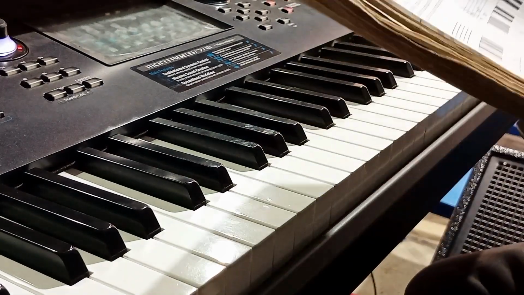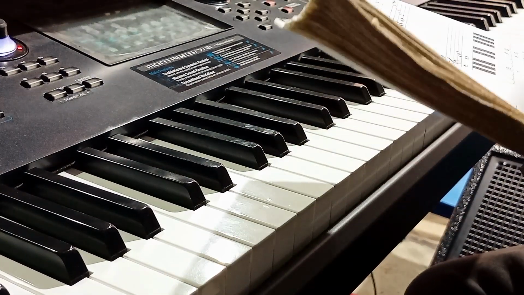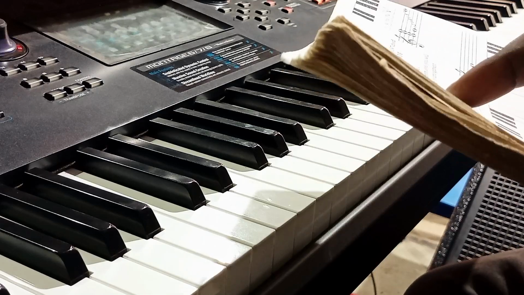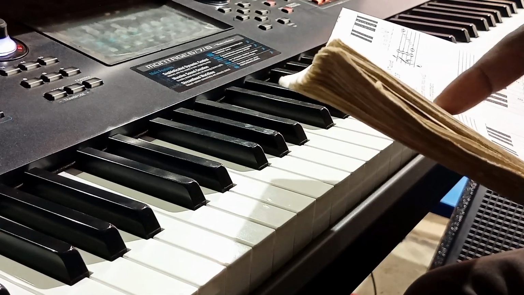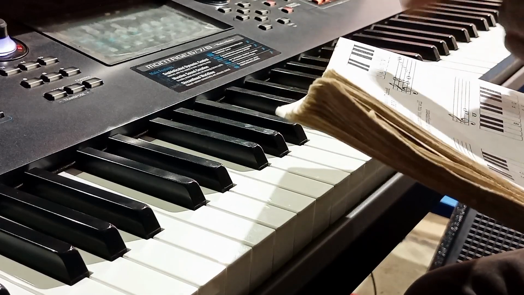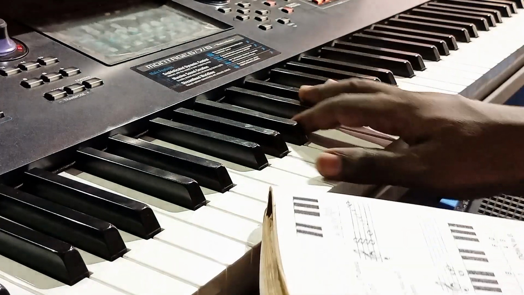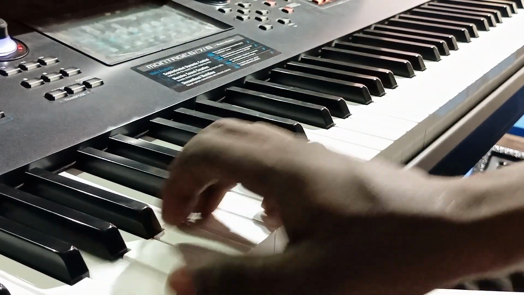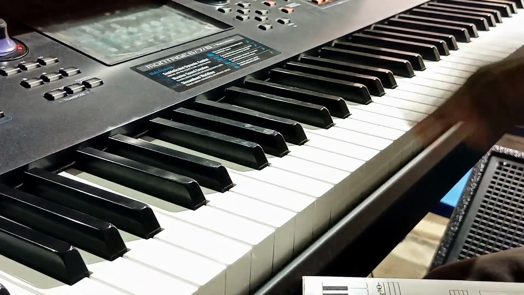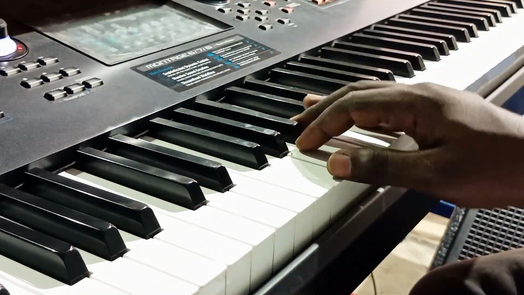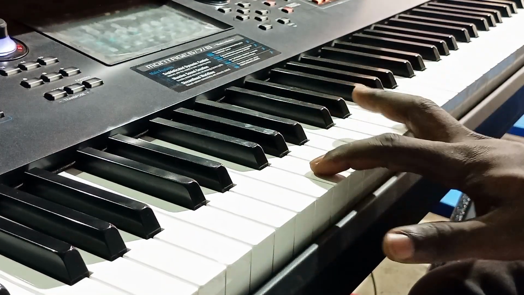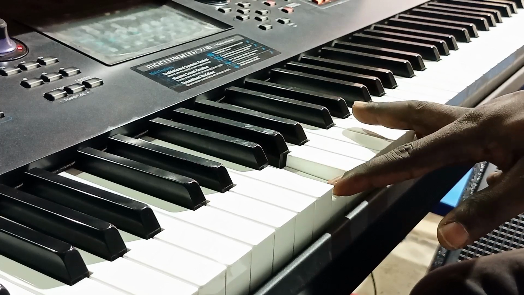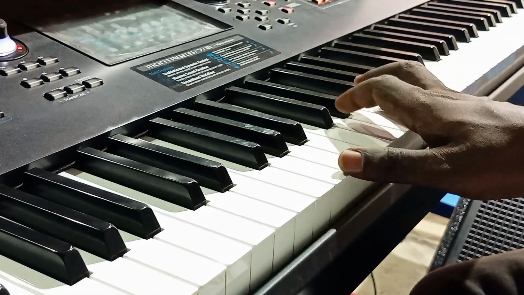So G is the root of G7. Then the number 7 means that F is a 7th above G. So this is our G, and F is here. It means F is a 7th away from the G note.